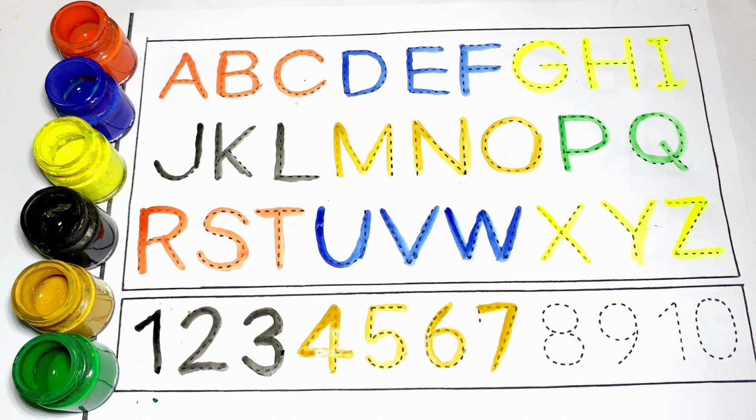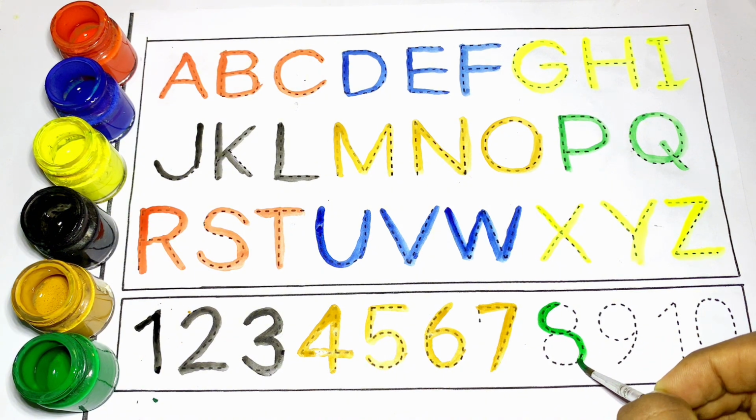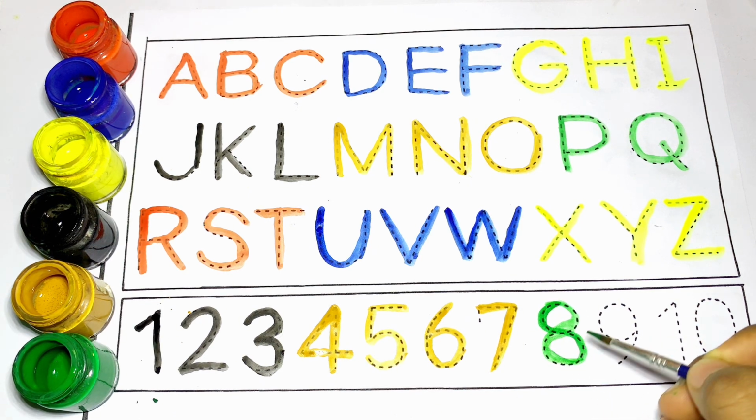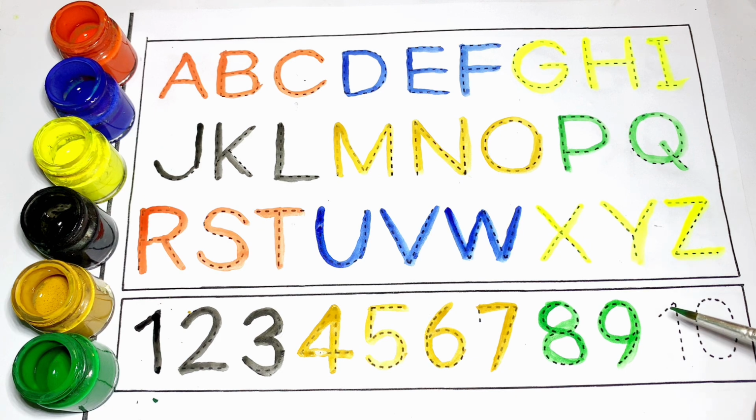Kids now draw 8. The numbers of 8, and use green color. E I G H T, 8. Kids now draw 9. The numbers of 9. N I N E, 9. Kids again use green color and draw 10. The numbers of 10. T E N, 10.